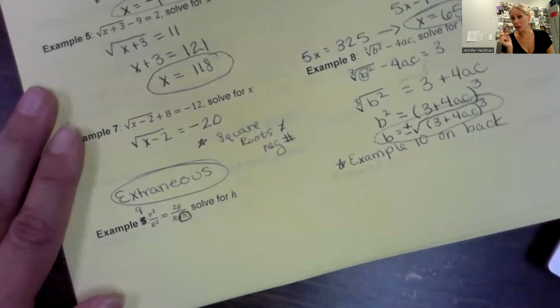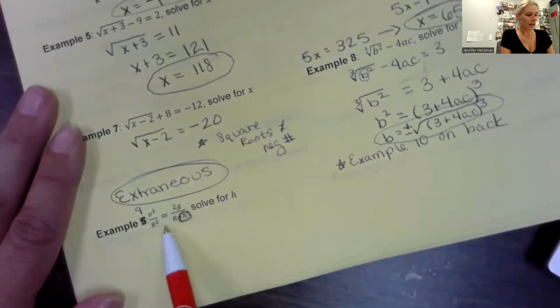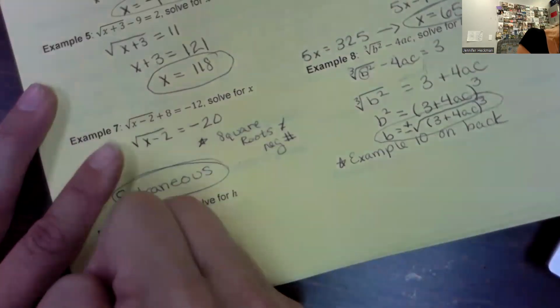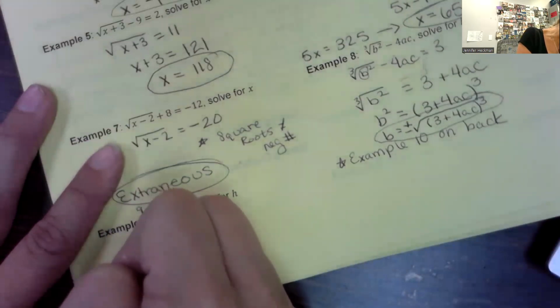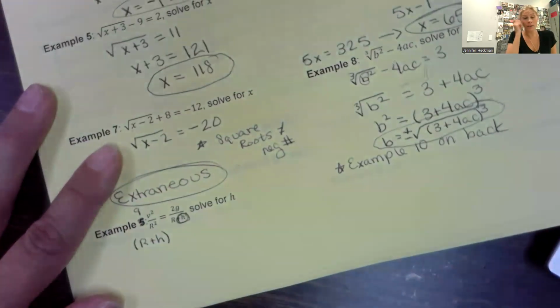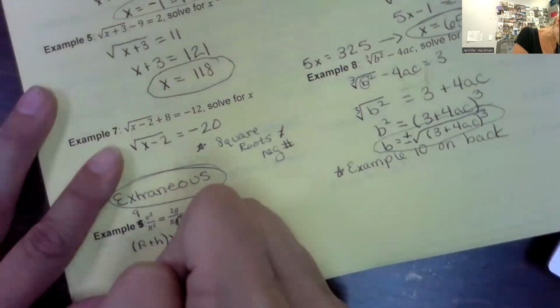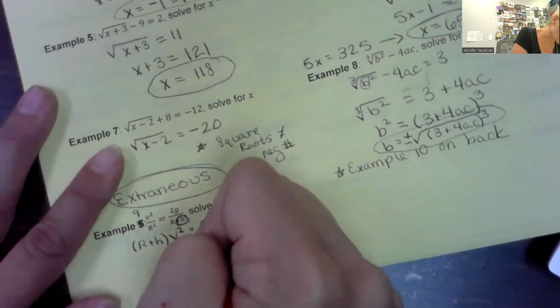So here's what I'm going to do. I'm going to verbally say it, but write down the ending outcome, okay? I'm going to get rid of this r squared by multiplying the right side by r squared. I'm going to get rid of the r plus h by multiplying it by the left side, okay? So what I end up having is (r plus h), make sure you keep that in parentheses because right now they're together, times v squared equals 2g times r squared.